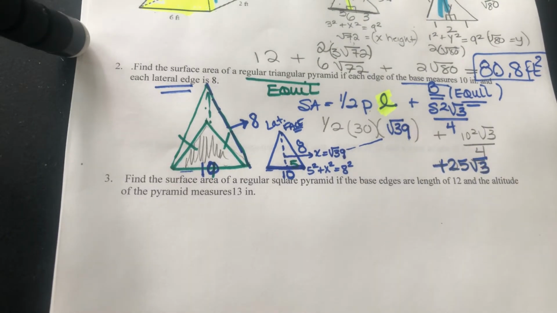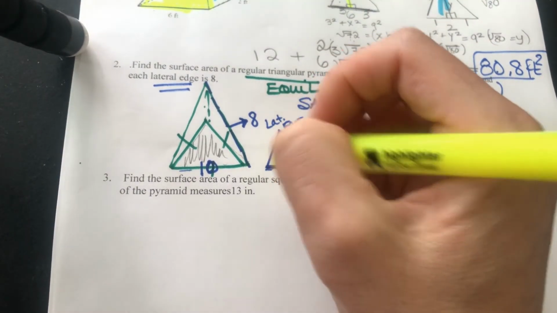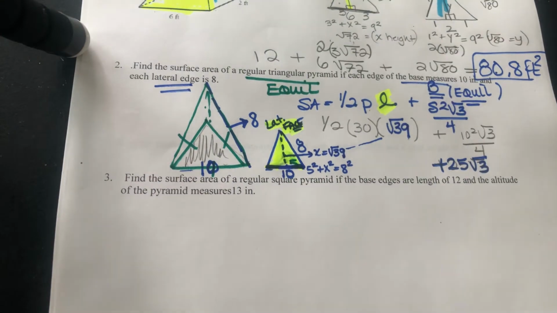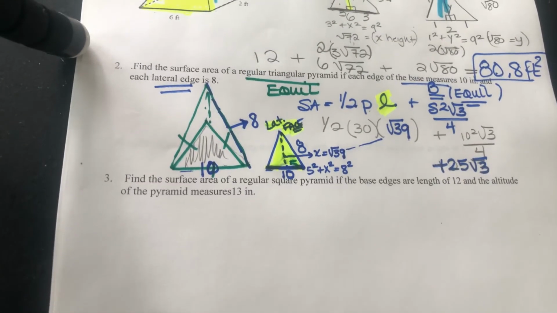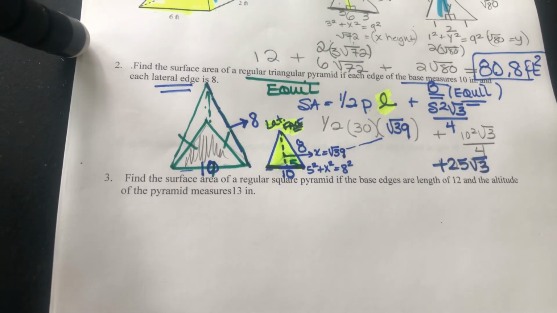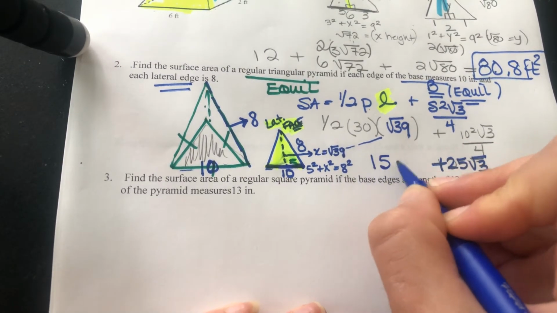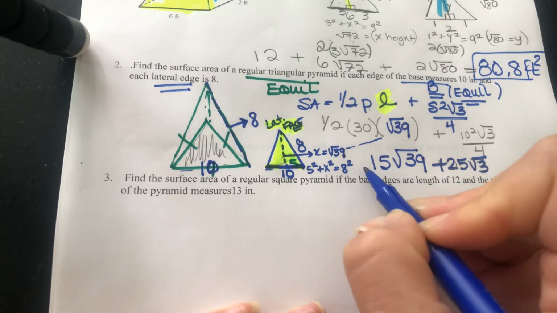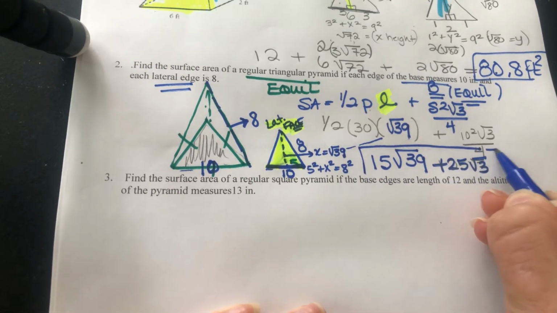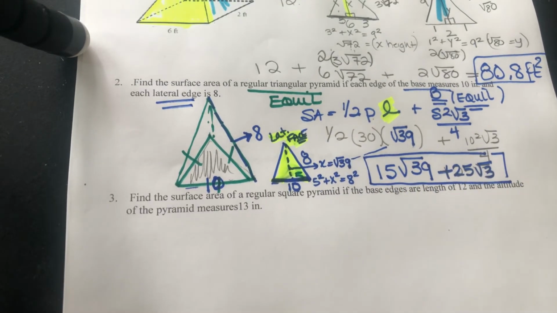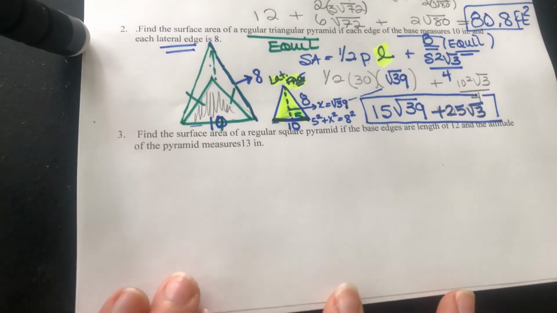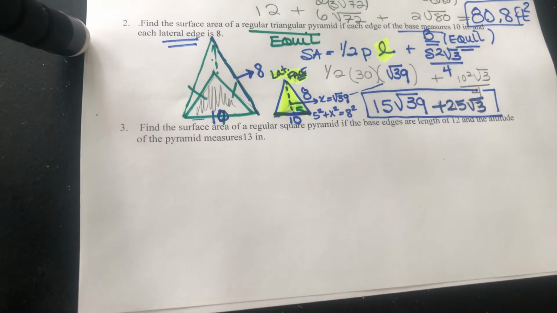Again, this is my lateral face that I took out, and I just found the height of the lateral face, which is your slant height. Then when I calculate this, I'm going to do half of 30, which is 15. So 15 rad 39 plus 25 rad 3. Done. Okay? All right.